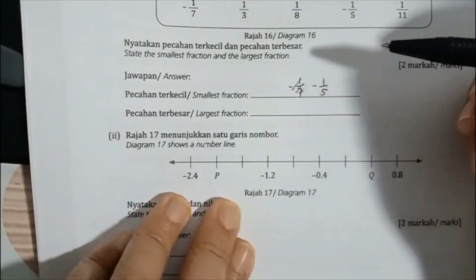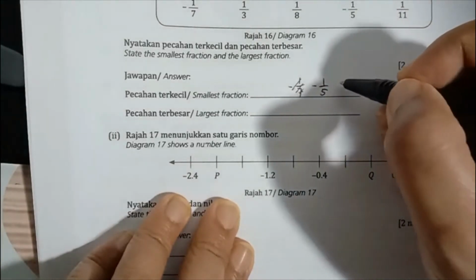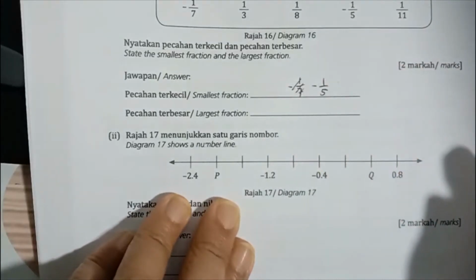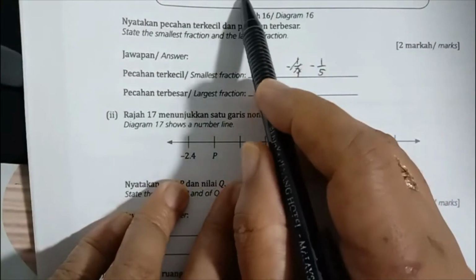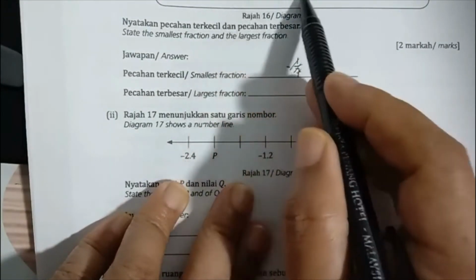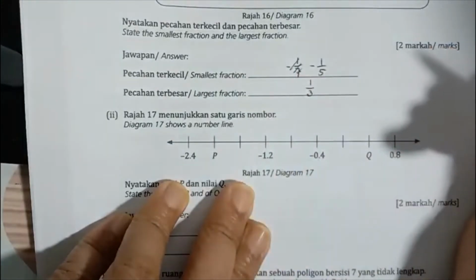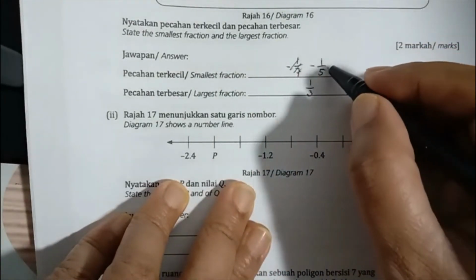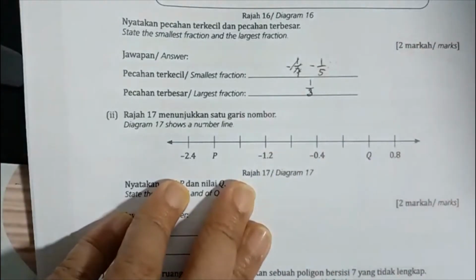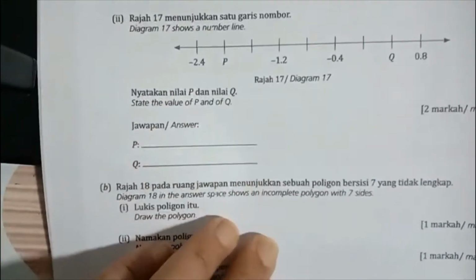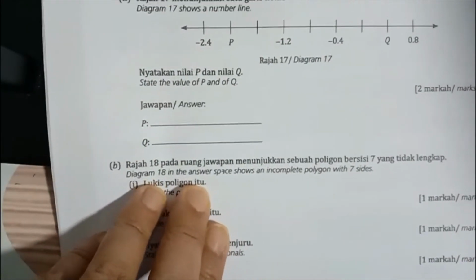Because 1/5 gives a bigger value, but a bigger value in negative is actually the smallest one. So it's negative 1/5. Now the biggest fraction is the one with the smallest number at the bottom, so we have 1/3. So we have negative 1/5 and 1/3. You can write down the answer there.